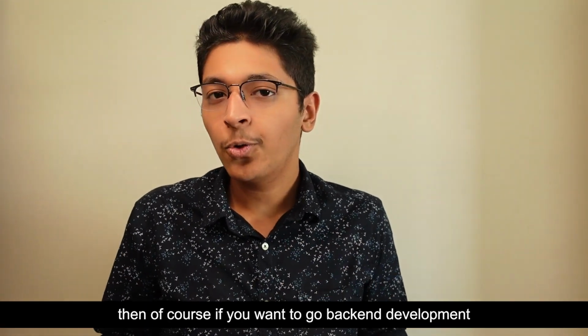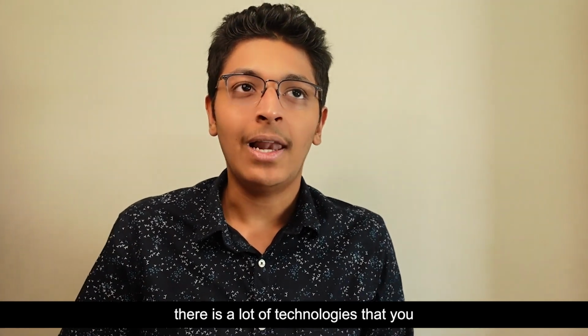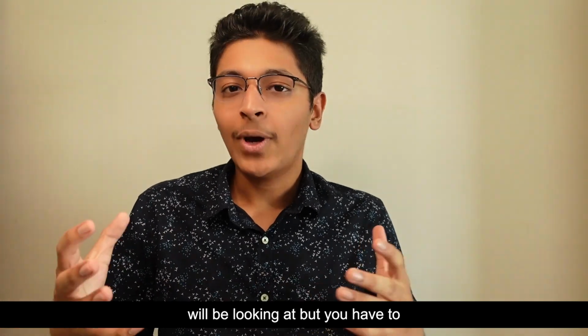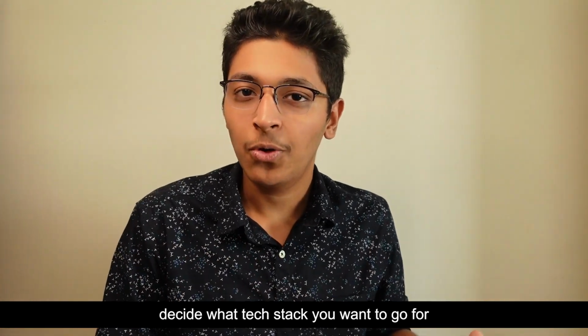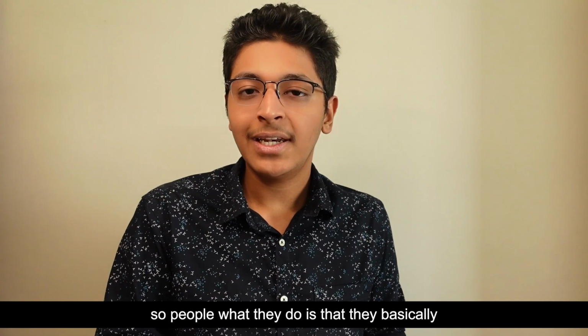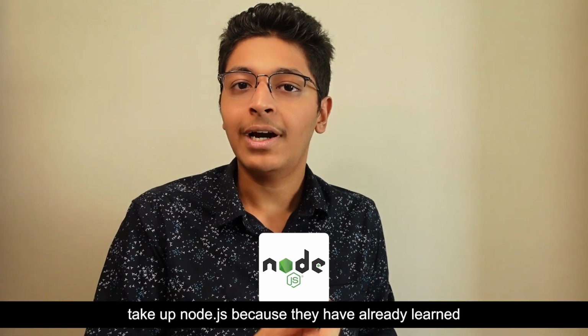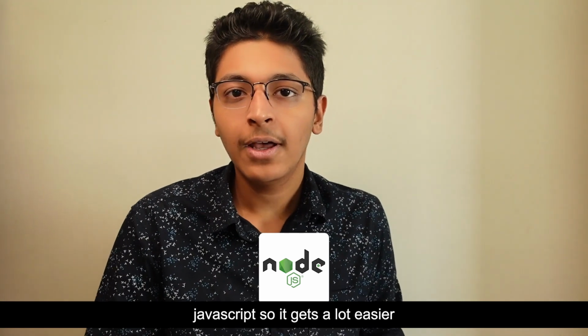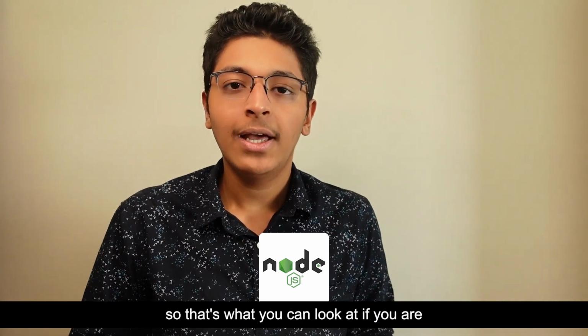Then of course, if you want to go to back-end development, there are a lot of technologies that you will be looking at, but you have to decide what tech stack you want to go for. The most popular one is the MERN stack. People basically take up Node.js because they've already learned JavaScript, so it gets a lot easier for them to transition from JavaScript to Node.js. So that's what you can look at if you are a JavaScript developer already.